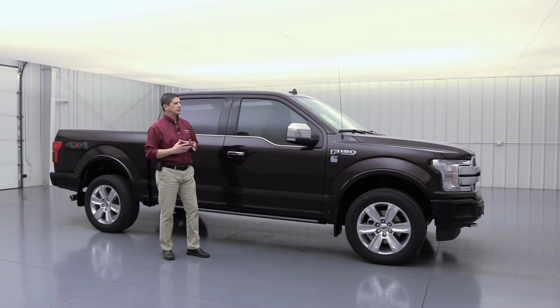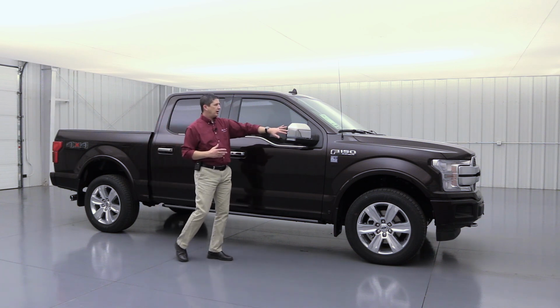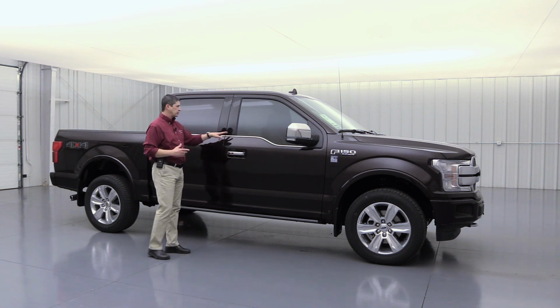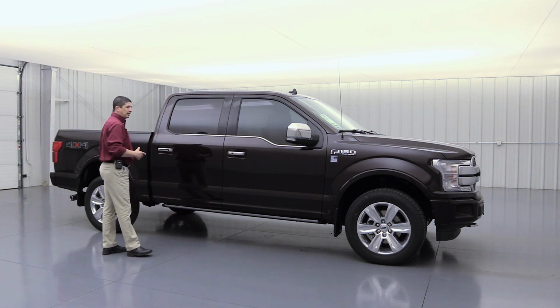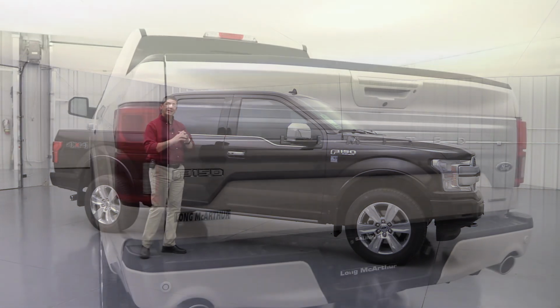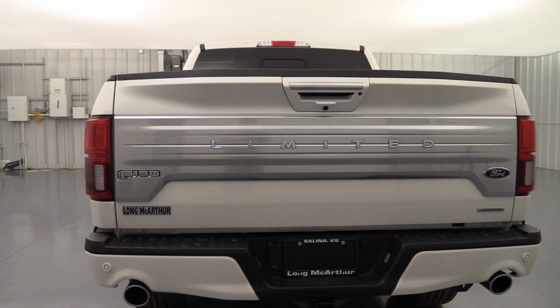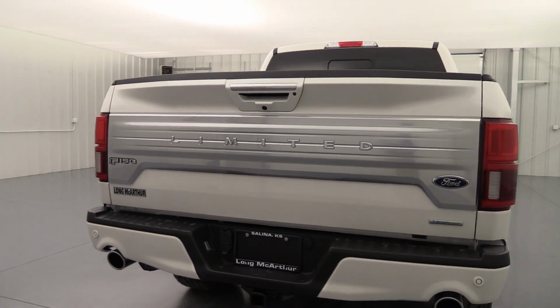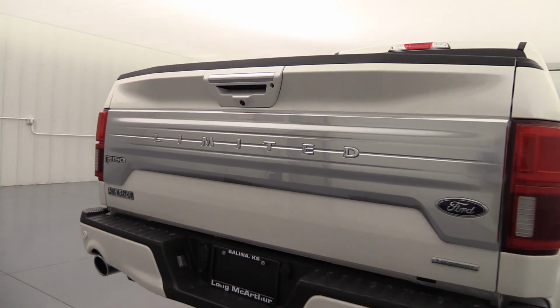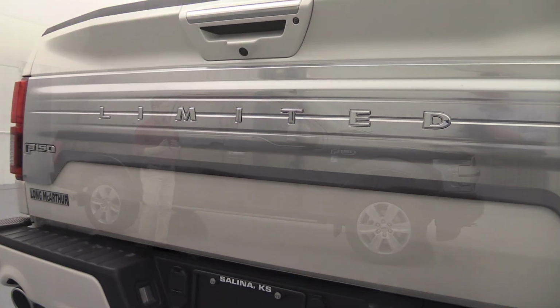Also, a lot of the same accents you're seeing on the outside of this Platinum, you know, your chrome mirror caps, door handles, the belt line. The dedicated tailgate applique on the back will say Limited there, in a little bit different style than the Platinum would say. Instead of just the word being different, it will actually pop out of the applique there.